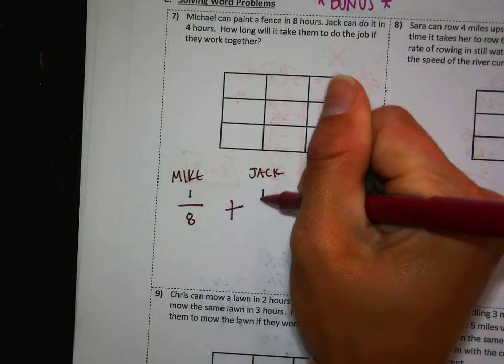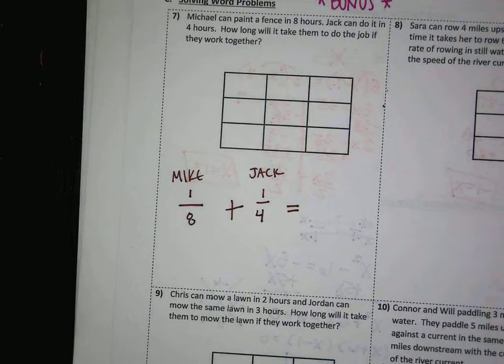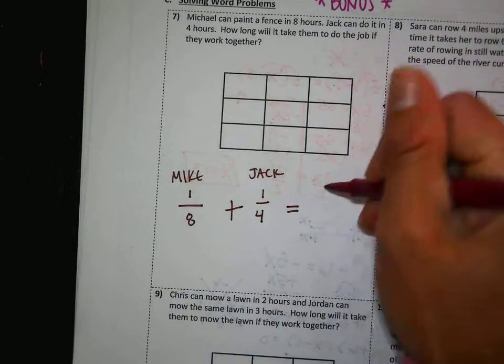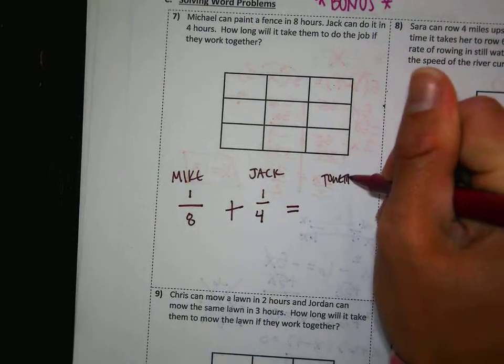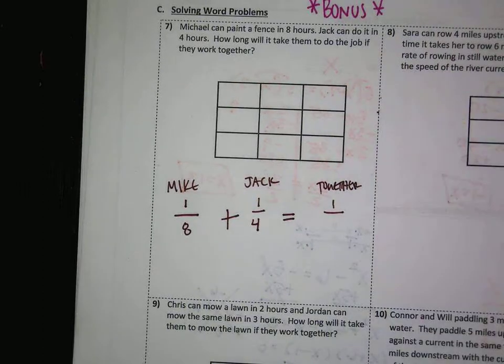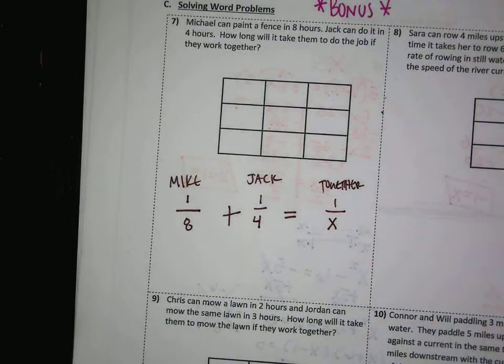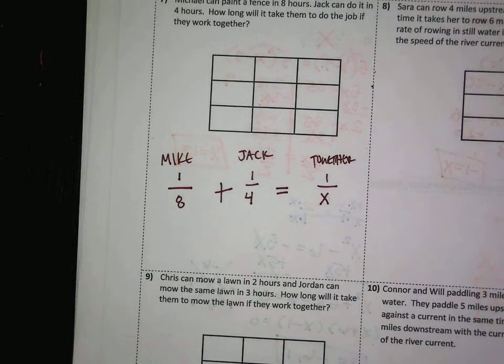And Jack can do one fence in 4 hours. And for them doing it together, I want to know, they can do one fence in how many hours? That's what I'm trying to figure out. So I'm going to put an x here because I don't know how many hours it'll take them to do it together. Does that make sense? All right, so fast, it's a rate. How fast can they do it? They can do one fence in how many hours? All right, so now it's a regular rational expression. What am I going to make all my denominators?